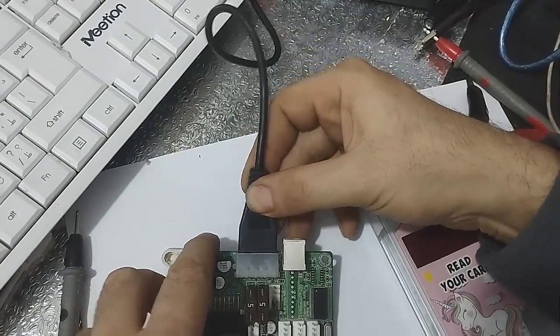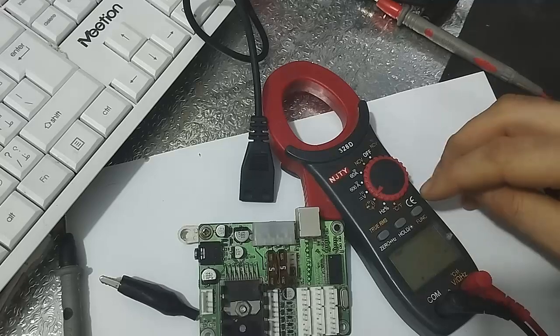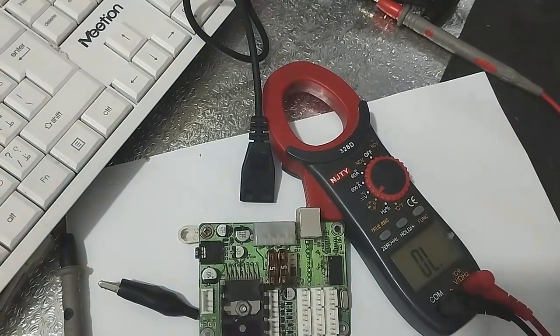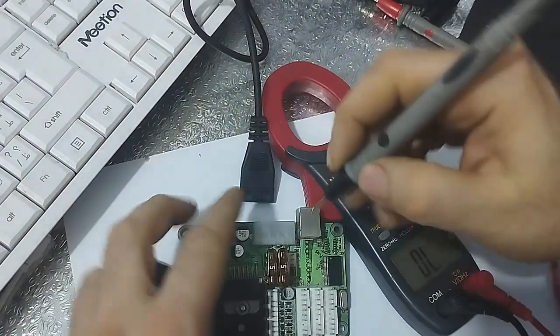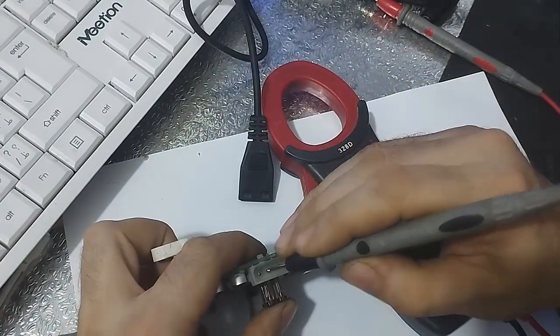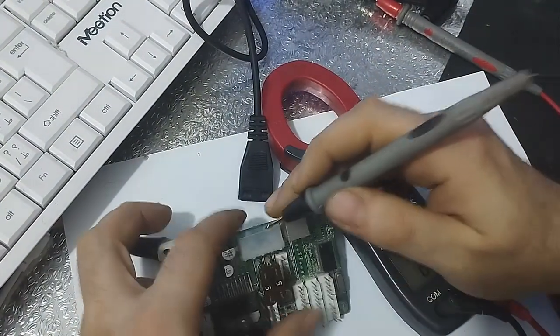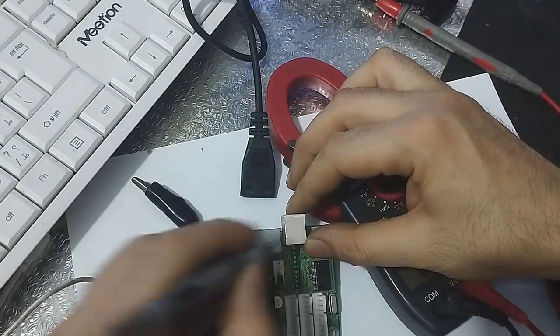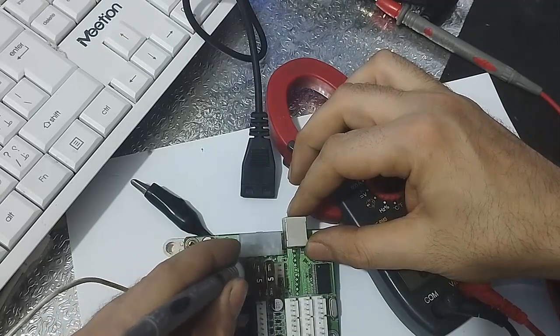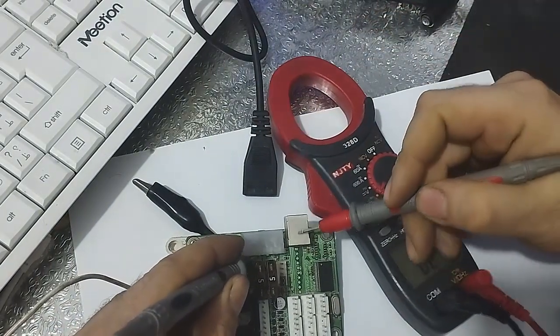First we have to specify the ground line. Let's see where the ground is. I put the avometer on the power supply pipe, the negative cable. In the center we have the GND, which is also connected to the main chassis, as we see.